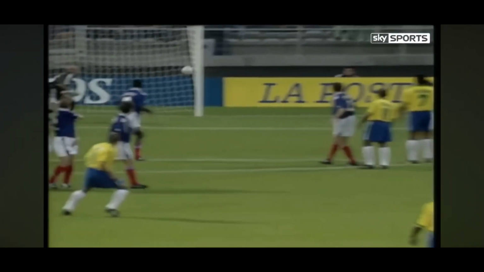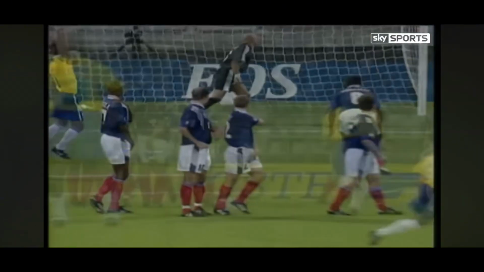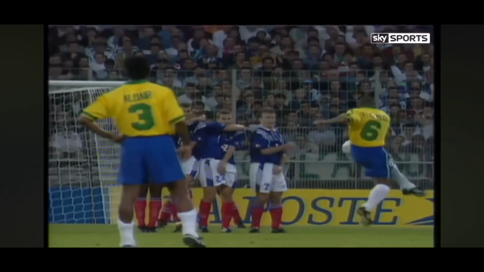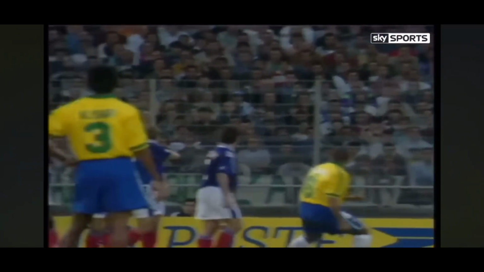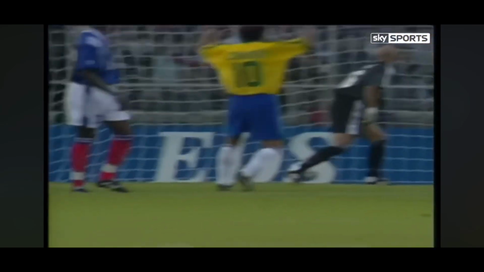Watch this. Starts way wide of the goal. That's 2-3 yards wide and just clips the inside of the post. That is quite a magnificent free kick. I'm not so sure we'll see one better than that.